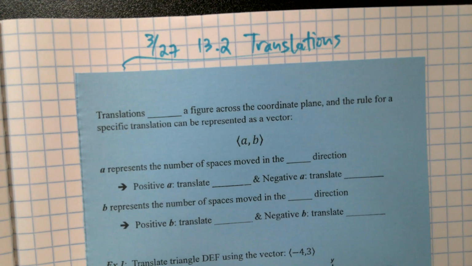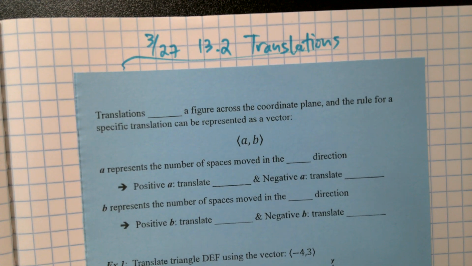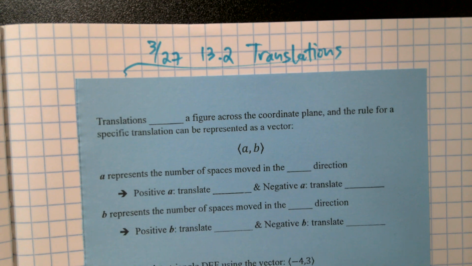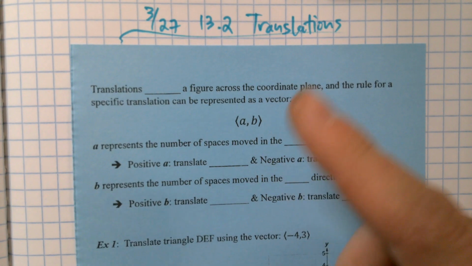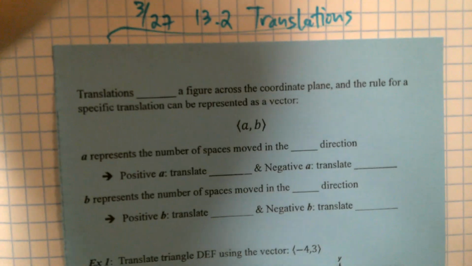So translation means we're literally just taking a shape and moving it left, right, up, down. Okay? Diagonal. We've seen translations one way. We're going to see them a little bit differently today with what's called a vector.